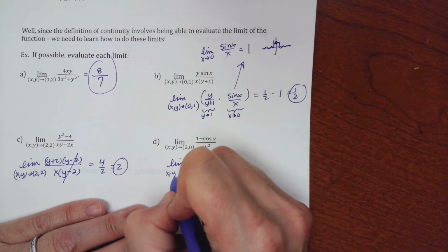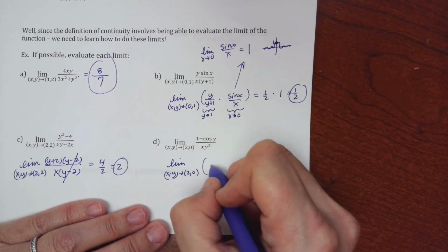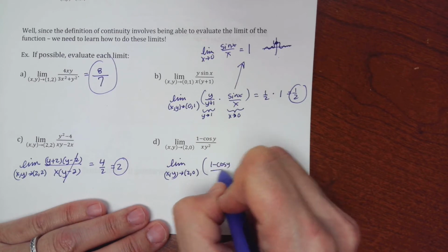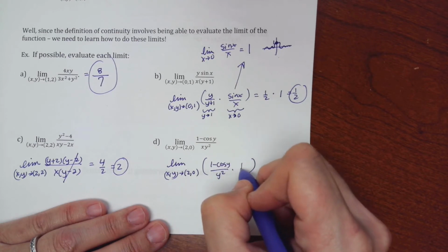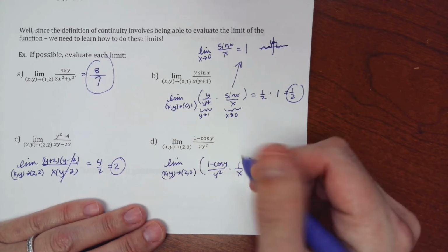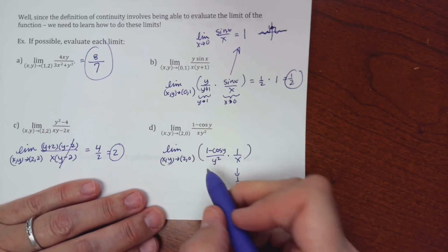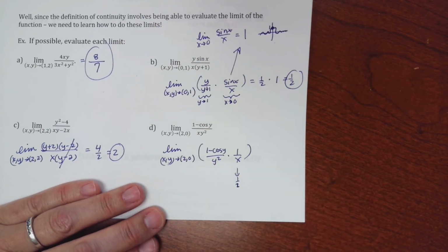Limit as (x, y) goes to (2, 0). So I'm going to write it as 2 different parts, (1 minus cosine y) over y squared, and over here is 1 over x. So this 1 over x right here is not bothering me at all. That's just going to be 1/2, like I already know that right now. Okay, but it's this part.